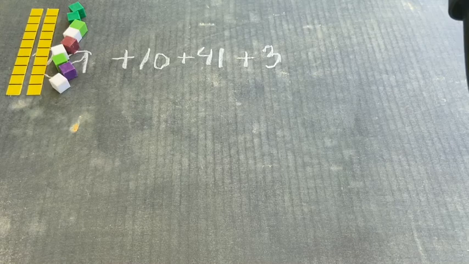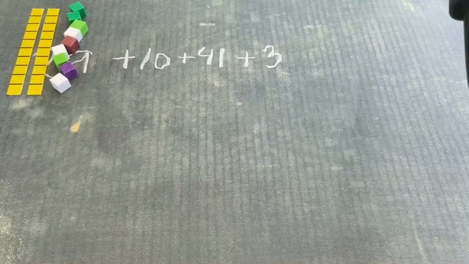Oh, I dropped a cube. Where is it? I'll find it later. Oh, here it is.